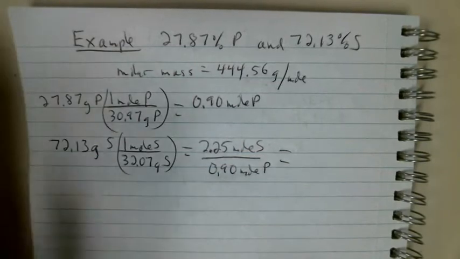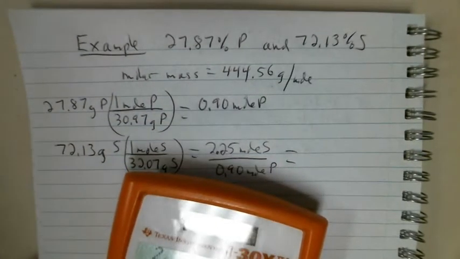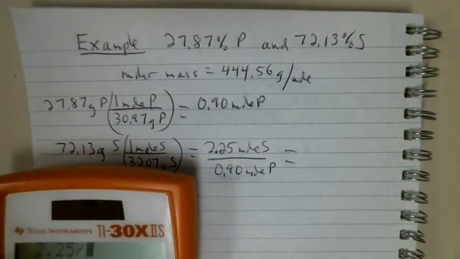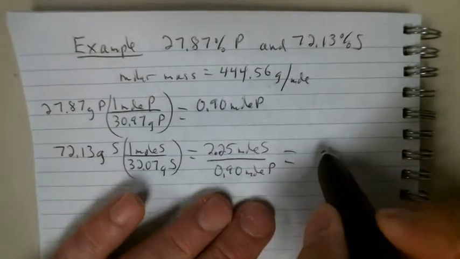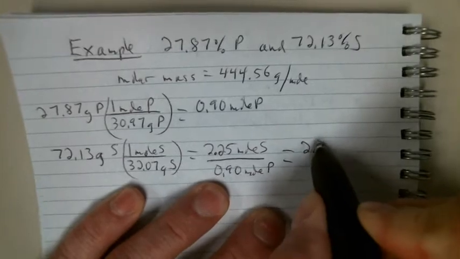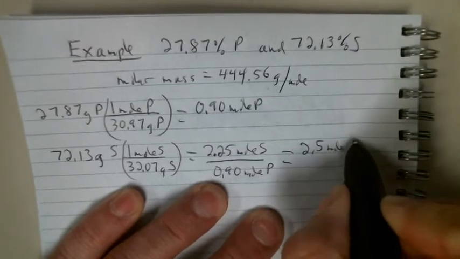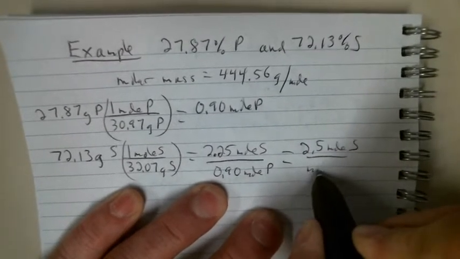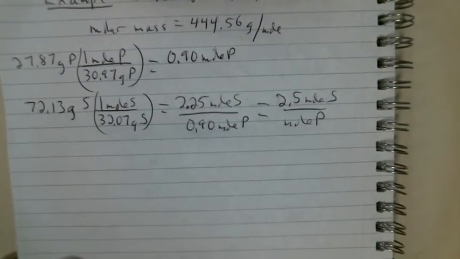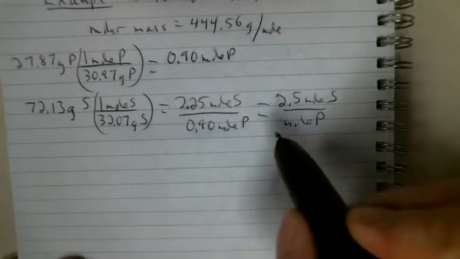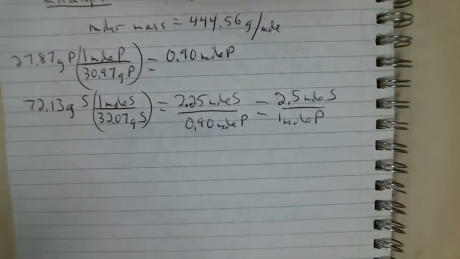So I take 2.25 divided by 0.9, and I get 2.5. I get 2.5 moles of sulfur per mole of phosphorus. So it's not a whole number for every 1 mole of phosphorus.